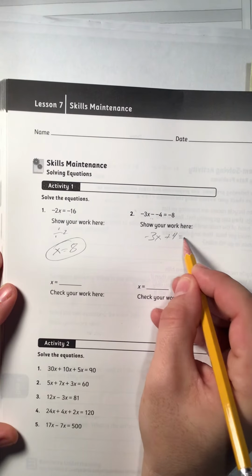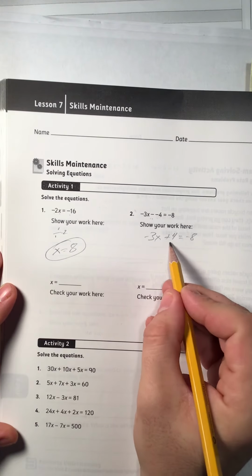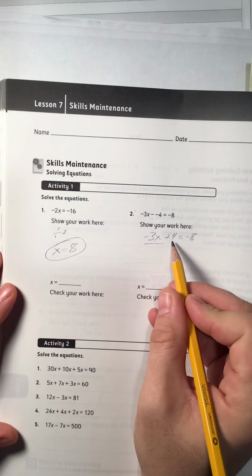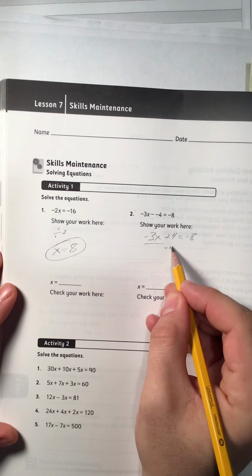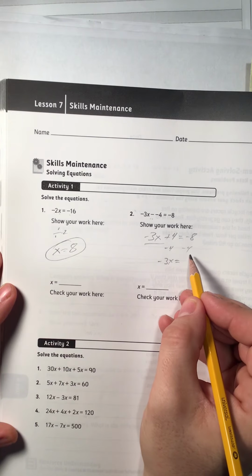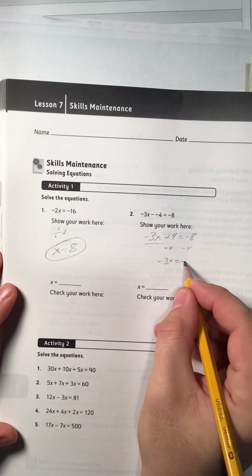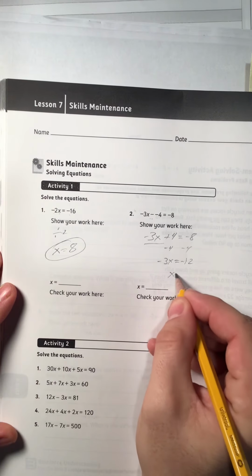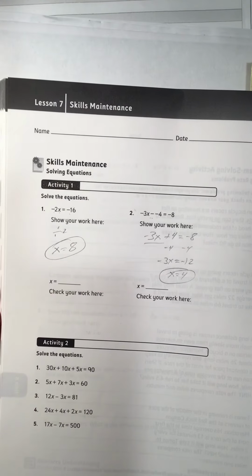This one, I'm going to rewrite that because I know that 2 negatives in a row are going to give me a positive. So -3x plus 4 is -8. Not going to touch that. How do you get rid of a +4? I'm going to subtract 4. What is -8 minus another 4? Should be -12. -3 times what is -12? And your answer would be 4.